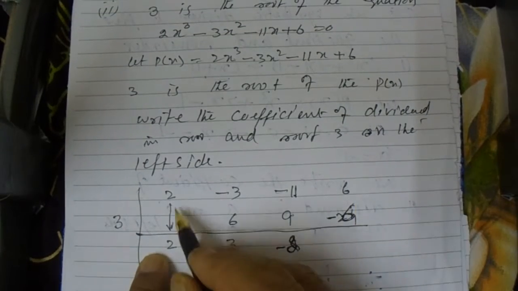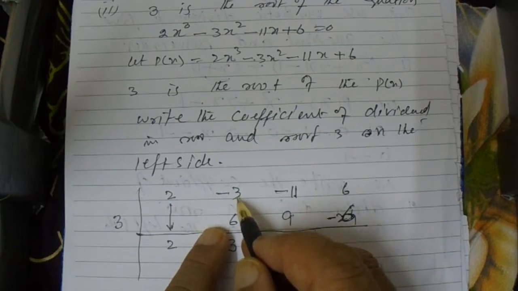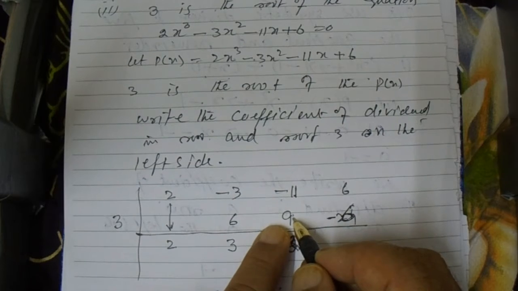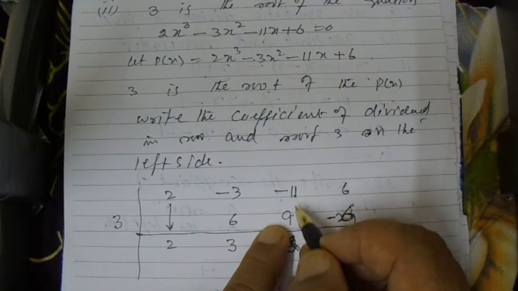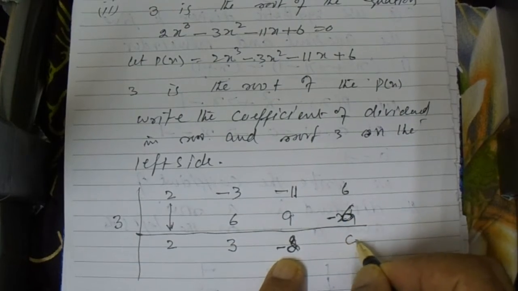Again 2 is the same, and 3 times 2 is 6 right here, and we add this, plus 3, and 3 times 3 is 9, here 9, this is minus 11, and minus 2, 3 times minus 2 is minus 6, we write here, and this is 0.